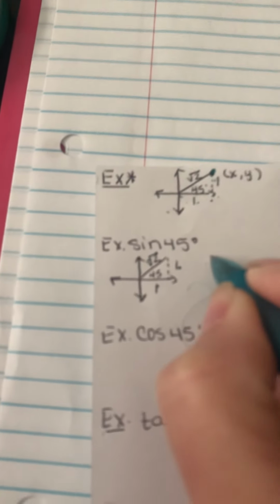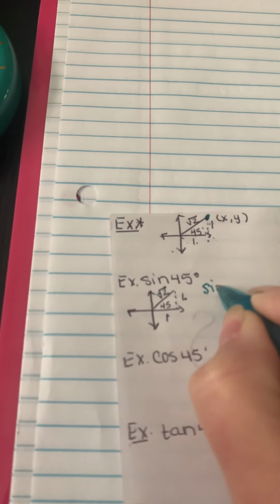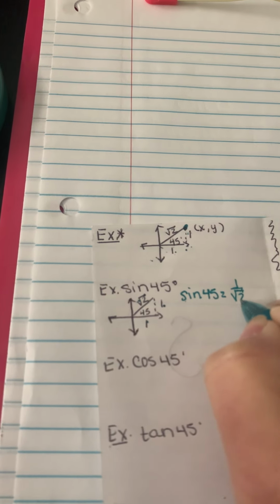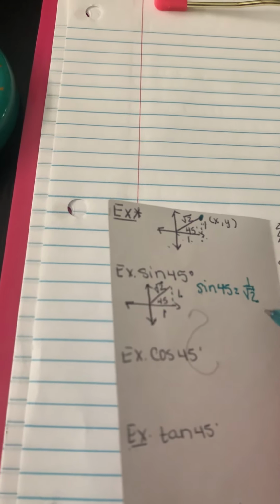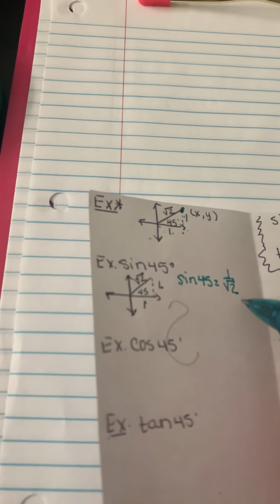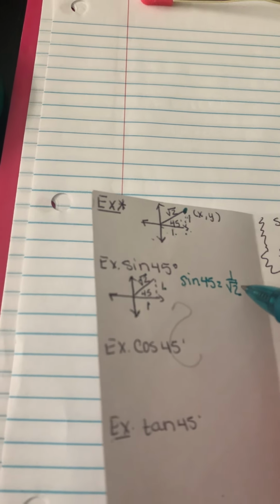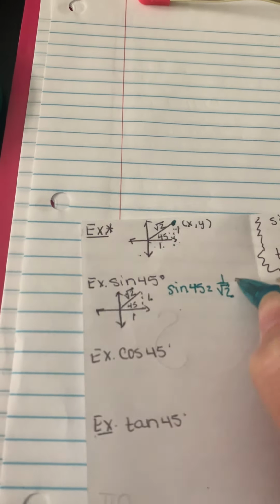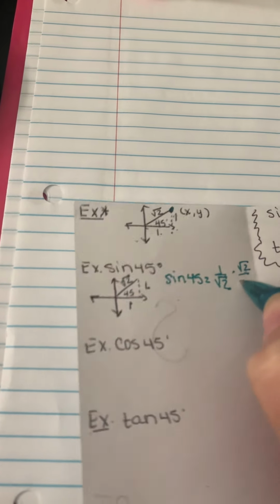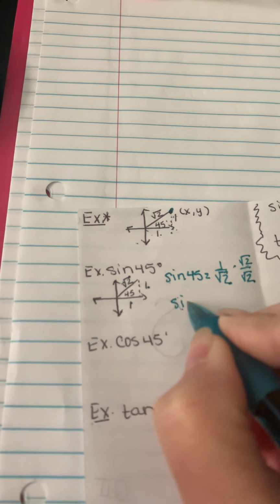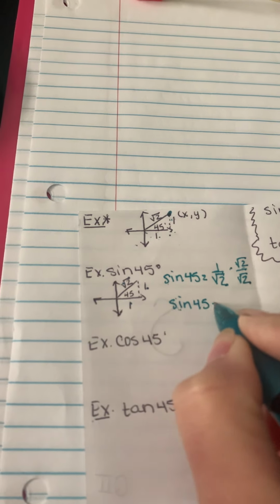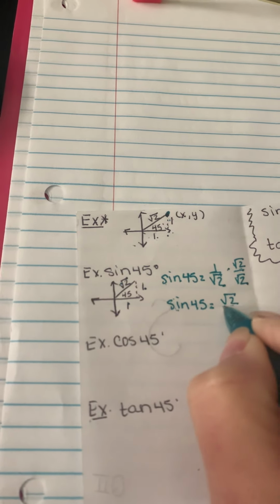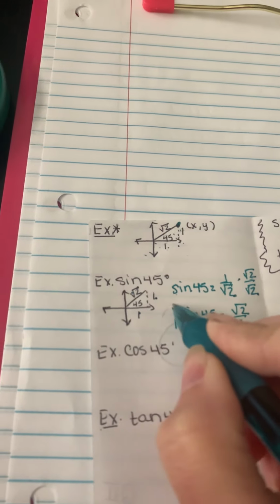So right here, I want you to put sine of 45 degrees equals 1 over the square root of 2, opposite over hypotenuse. Well, what's wrong with our problem? We have a radical in the denominator. To get rid of it, I multiply by the square root of 2 over the square root of 2. So sine of 45 equals the square root of 2 over 2.